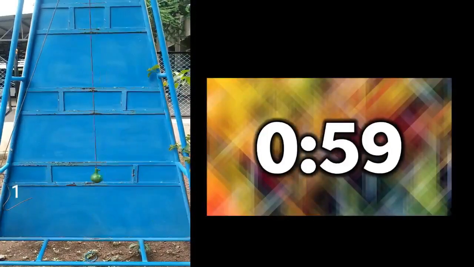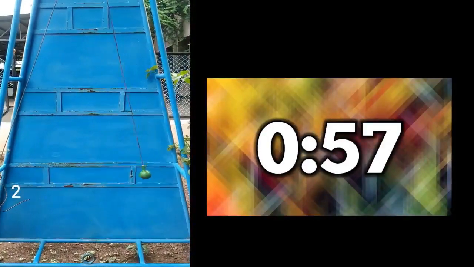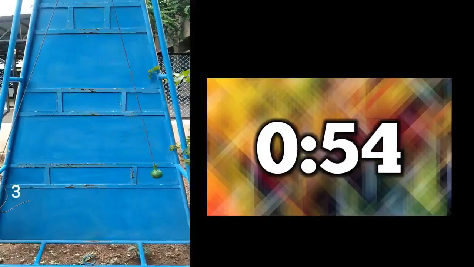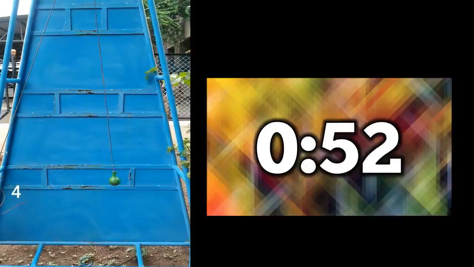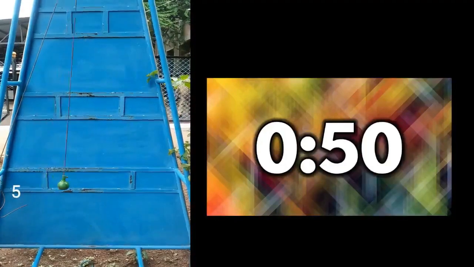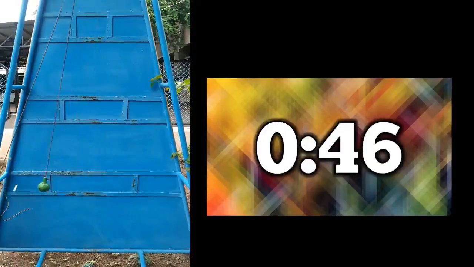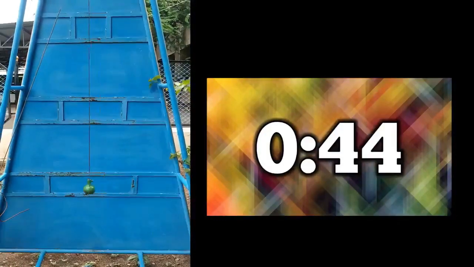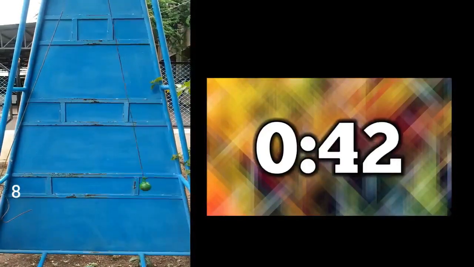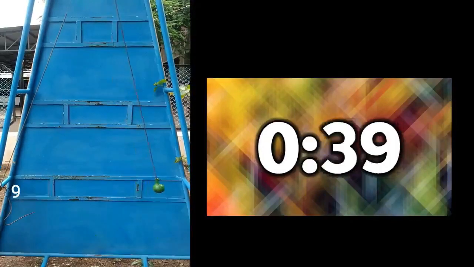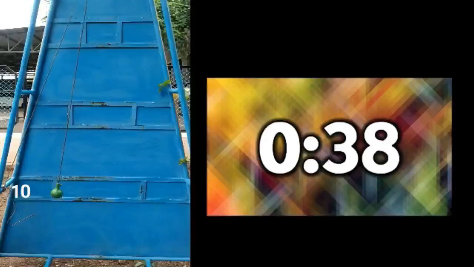One oscillation over, two oscillations over. Keep an eye on the digital clock. 6 oscillations completed. 7th one. You need to find the time required for 10 oscillations. And here it is, stop.